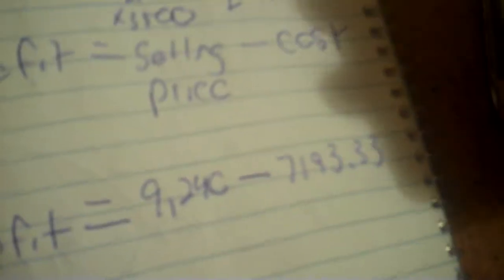Okay, $7,193.34. I might have punched something in wrong, but I just want to speed it up. Okay, you get the concept. Okay, so I subtract, there's my profit, 9240 minus 7193.33. $2,046.67.